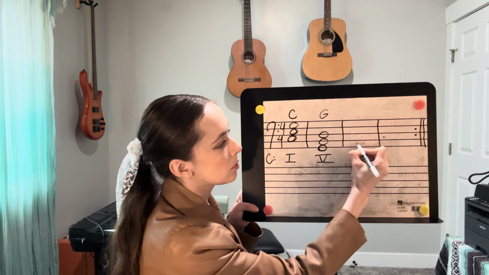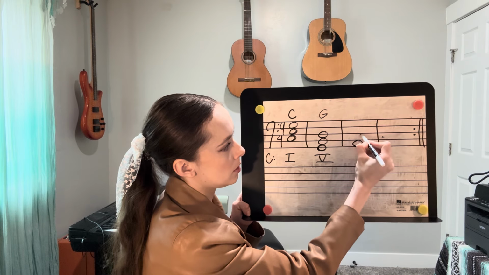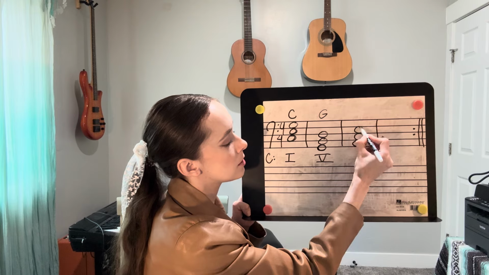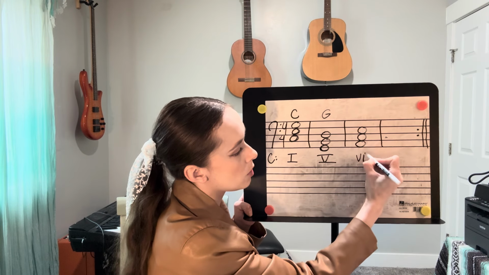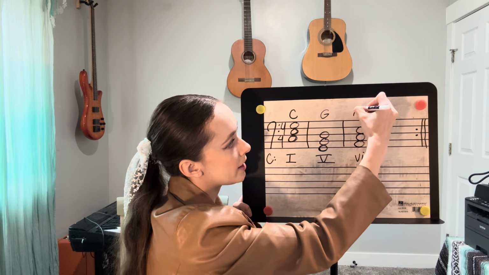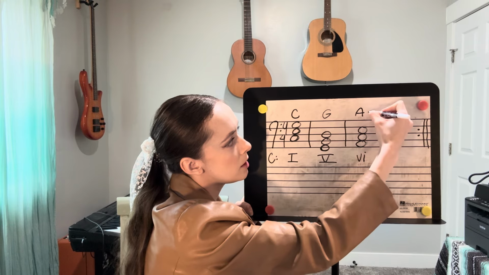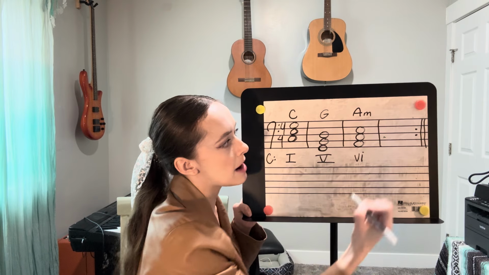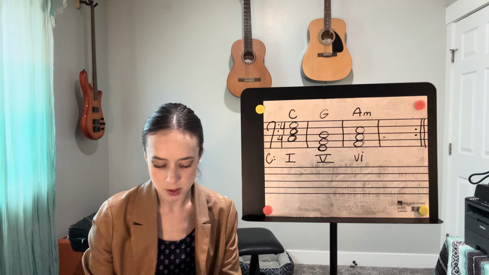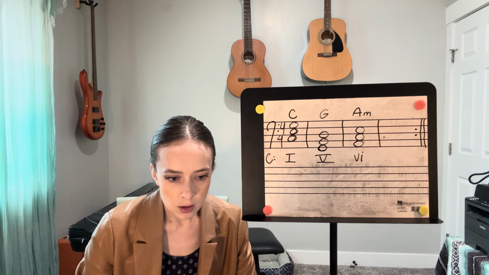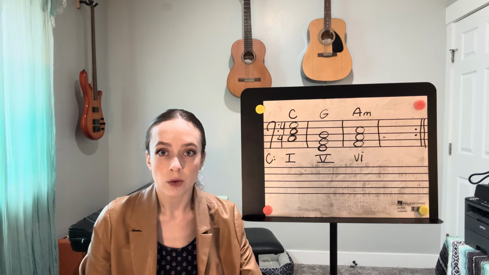Fa, which is that 6th chord. The submediant, this will be a lowercase 6. For the chord symbol, you write capital A for the root, but then you either write a lowercase m or a minus. It doesn't matter which one you choose. Here it is again. 1, 2, ready, go.